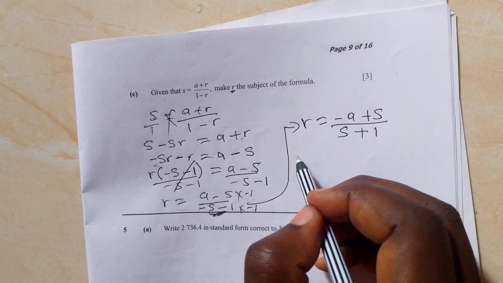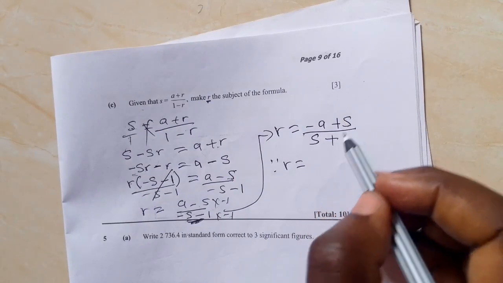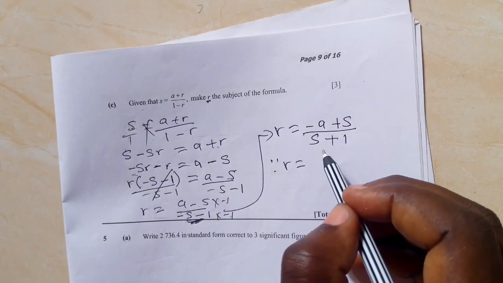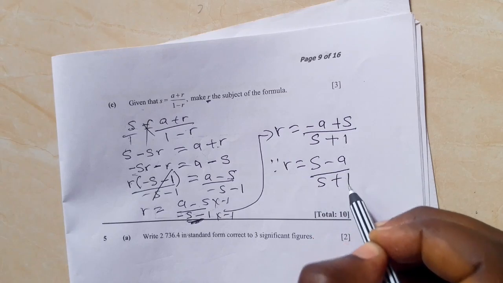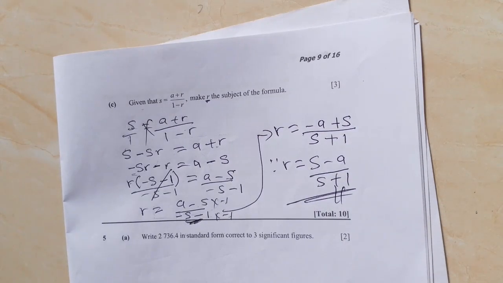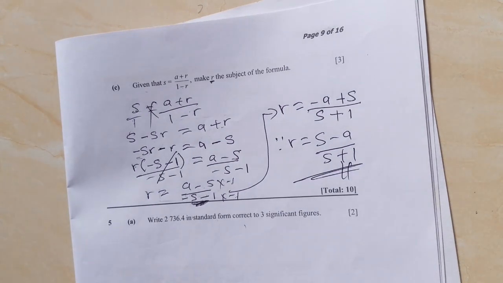So you can therefore say r is equal to, you can start with a positive letter, so s minus a over s plus 1. That's if you like, but even here, like I said, you can end there.